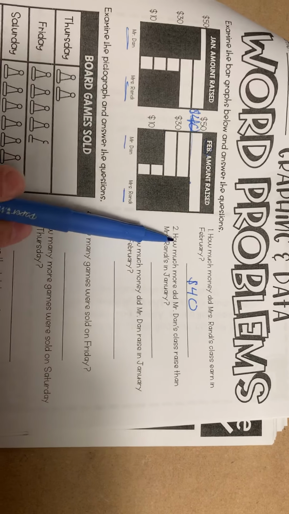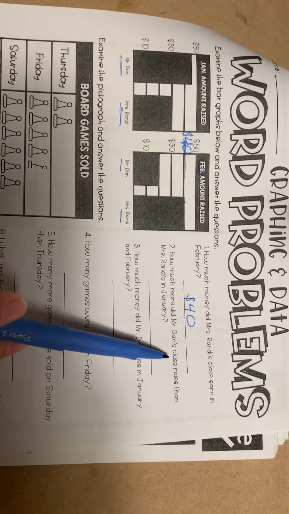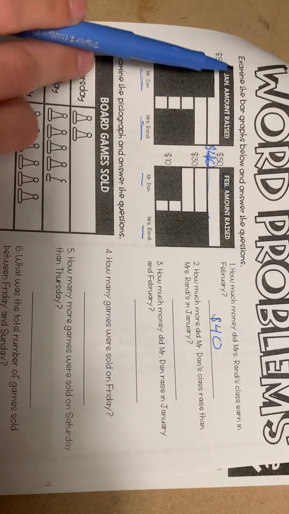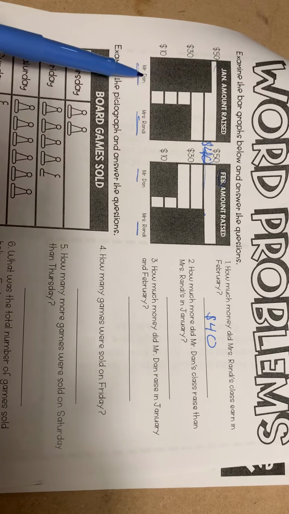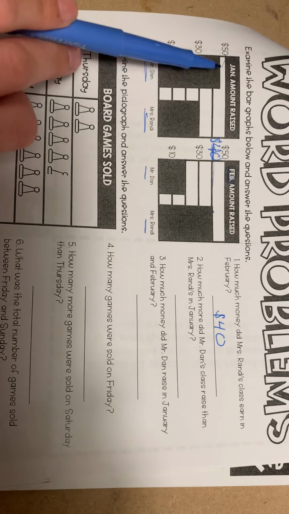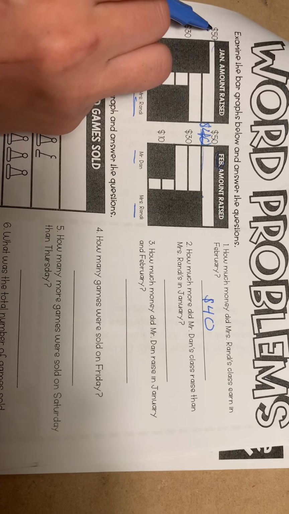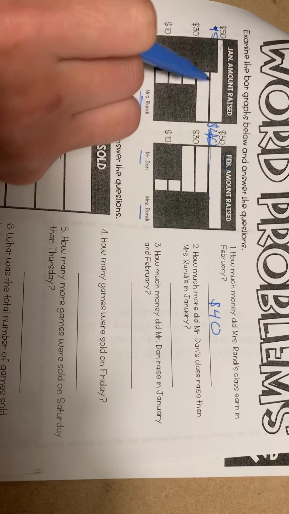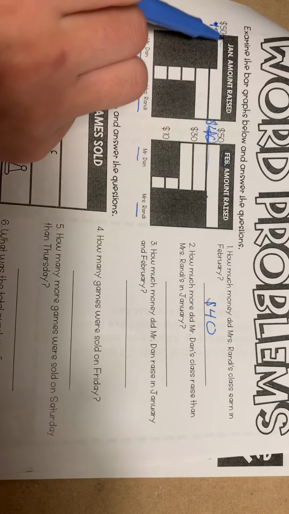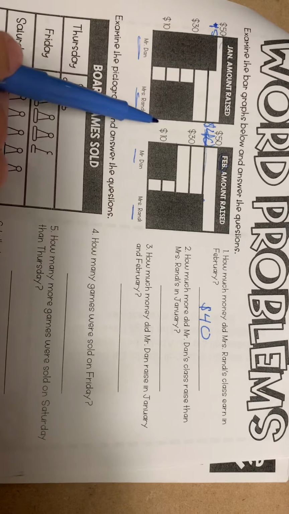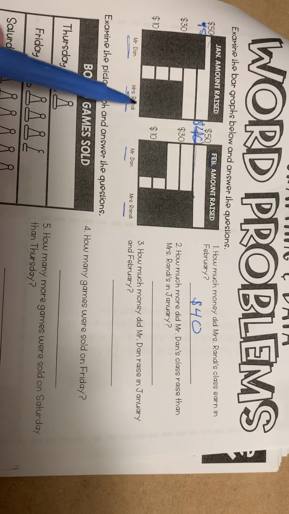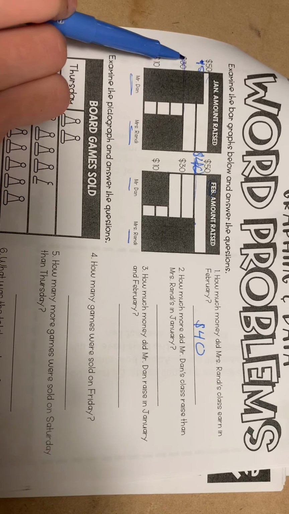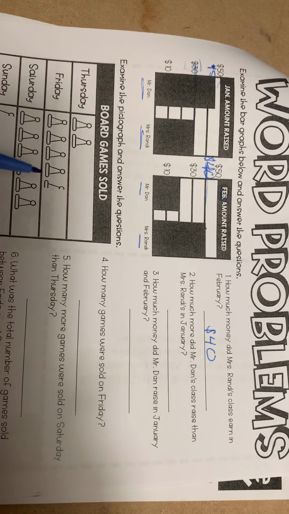For number 2, it says how much more did Mr. Dan's class raise than Mrs. Randy's in January? So we go over here to January, we can see Mr. Dan raised probably about 45, because it's above this line, which we know is 40, but not quite to 50. And Mrs. Randy earned 30. If we follow this imaginary line across, we can see she's 30.